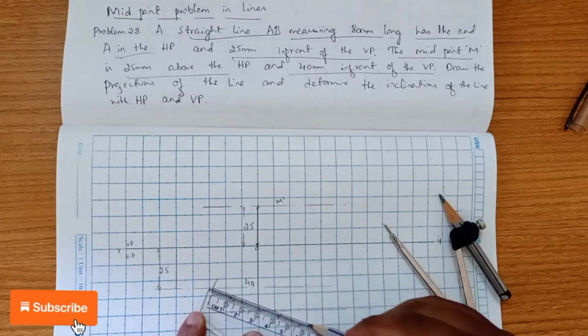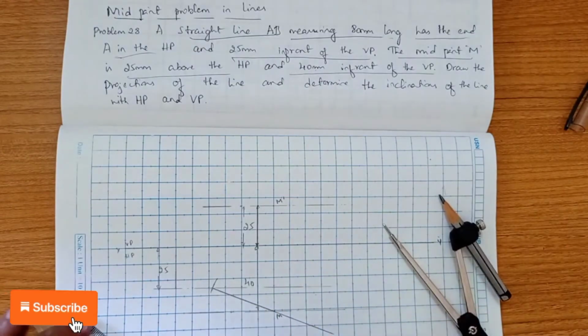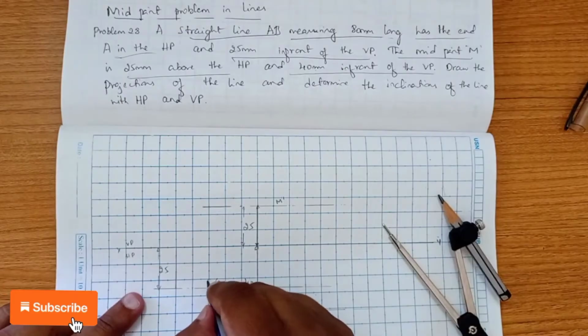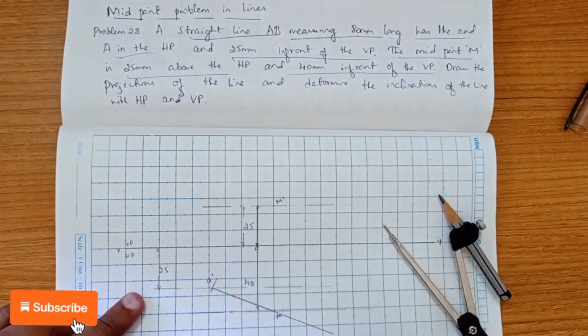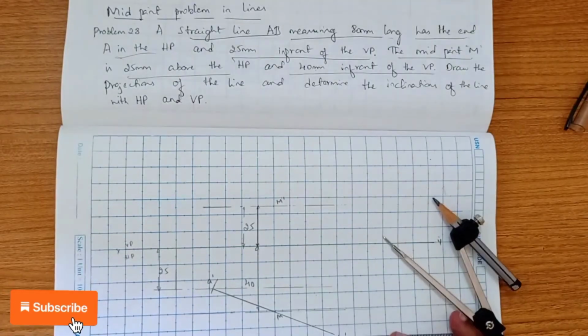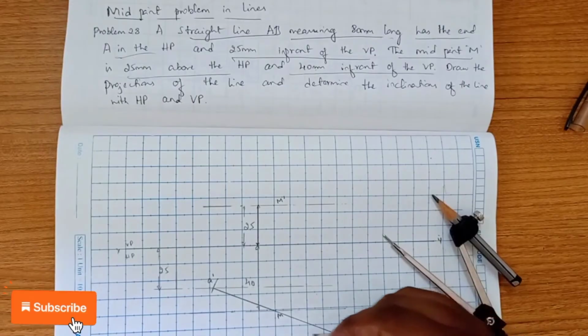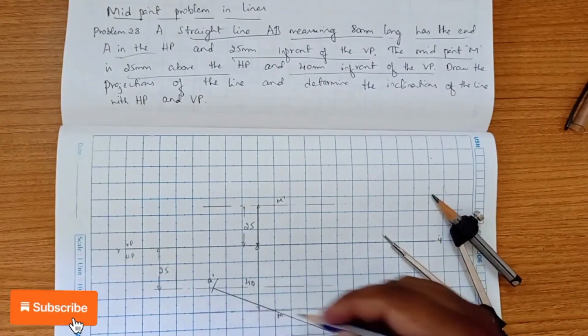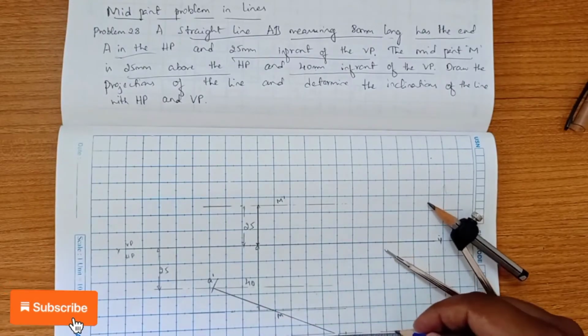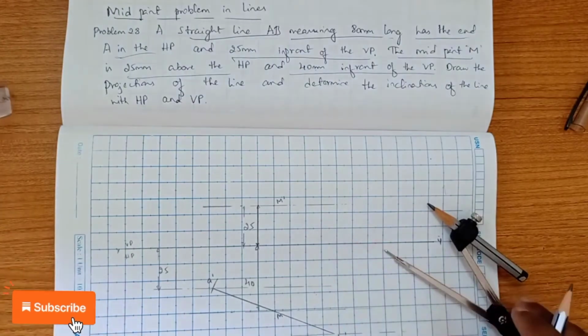Okay, till here I have extended. So this point we have A dash, and this is B1 dash, and here also we get the locus line.